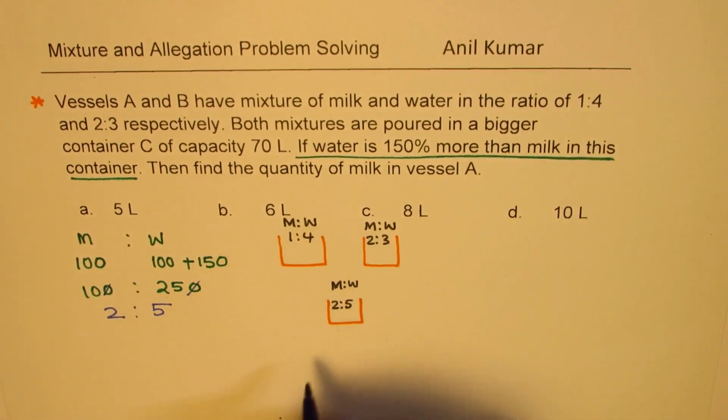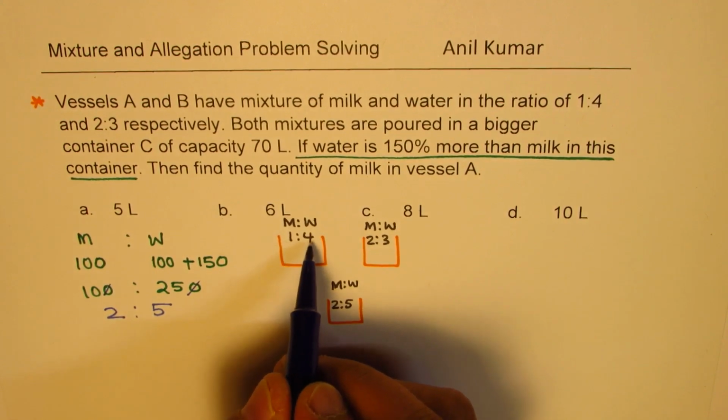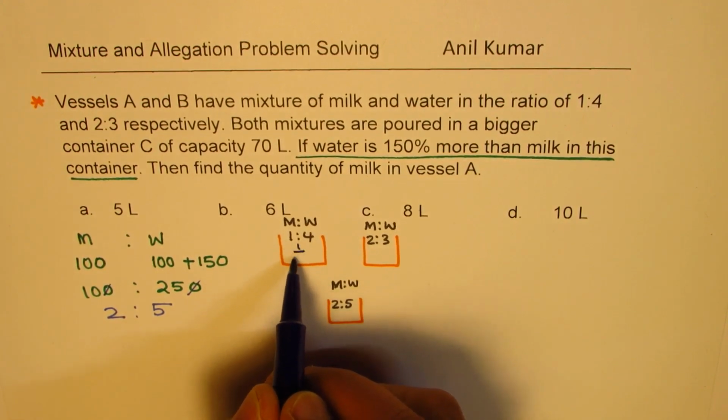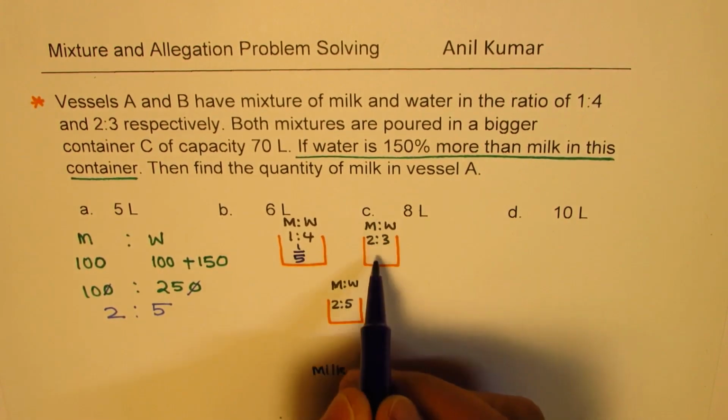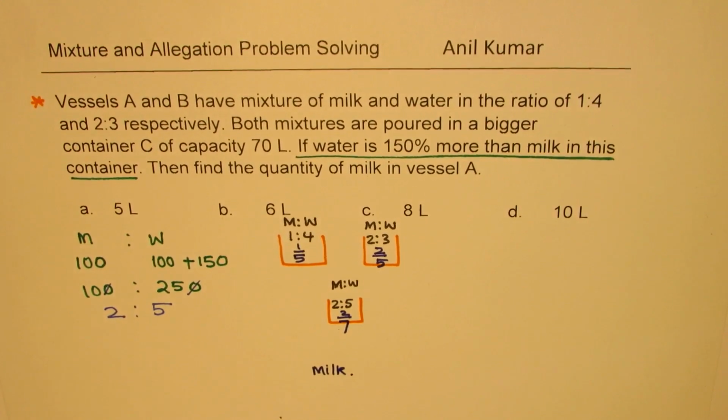So as far as milk is concerned, here 1/5 is milk, right? So 1 out of 5 is milk. In this case, 2 out of 5 is milk, and here 2 out of 7 is milk. Correct? So that is our basic structure to begin with.